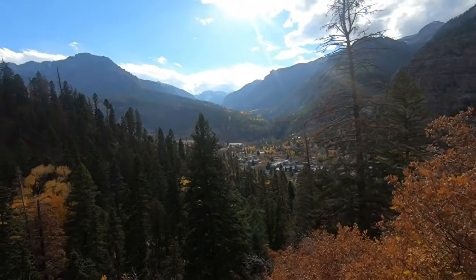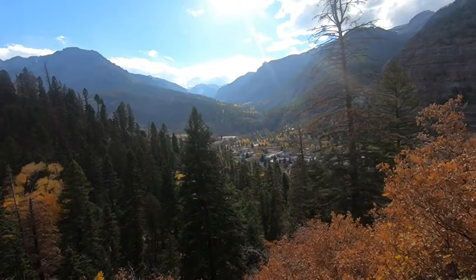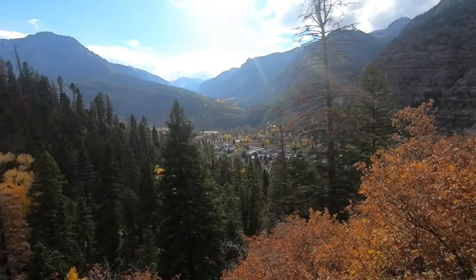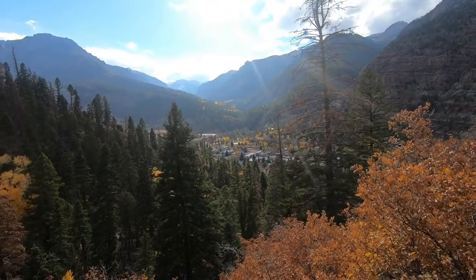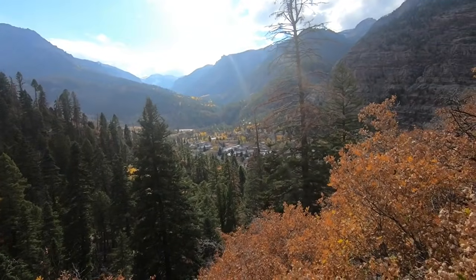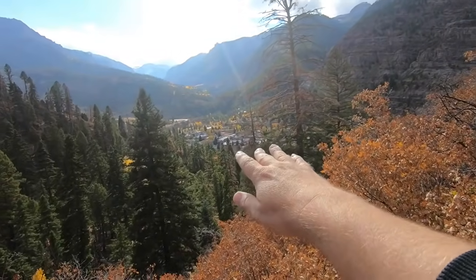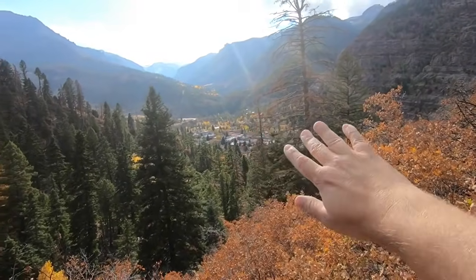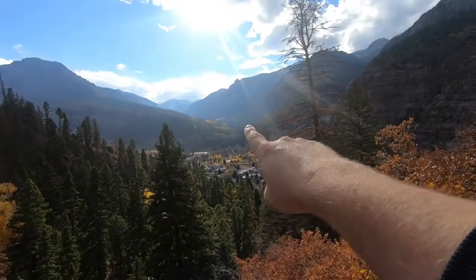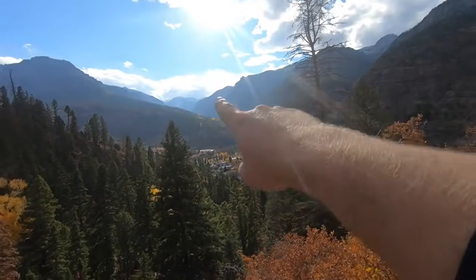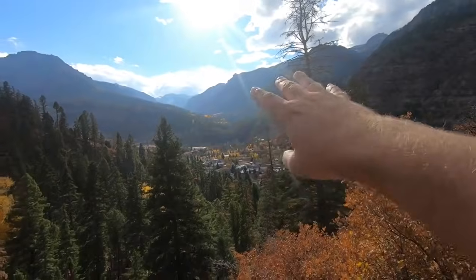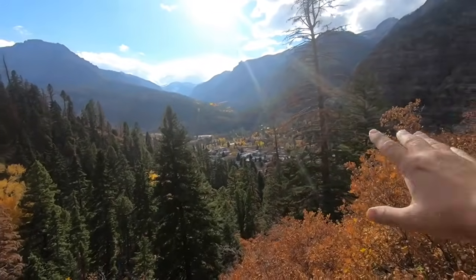So I'm working my way up the Cascade Falls trail. I wanted to get to the overlook over Ouray, and there's so many things to talk about the geology here. One of the things I'll point out real quick is there's the town of Ouray. Absolutely spectacular view. You can see we're in full fall colors here, but if you look up the valley to the mountains up above, this is a beautiful glacial valley. So there were glaciers that came down through here in all directions.